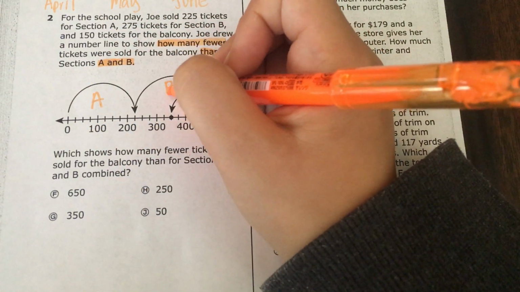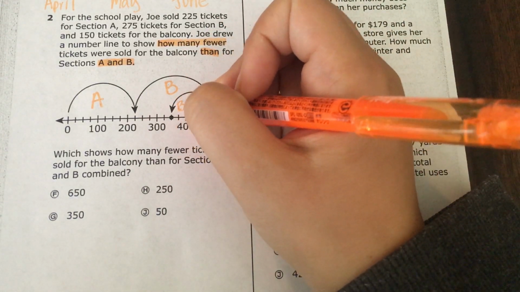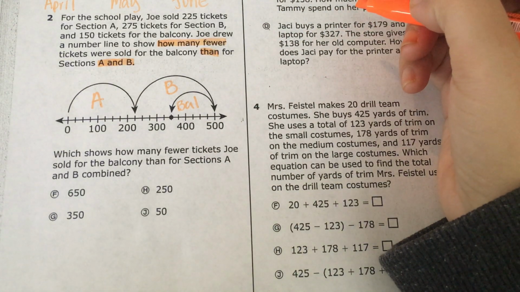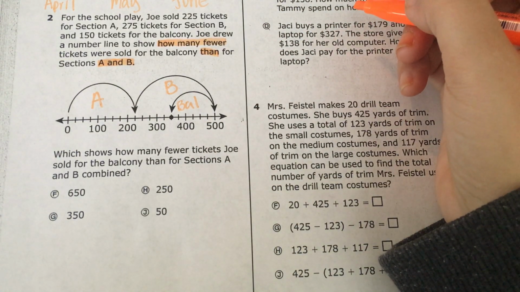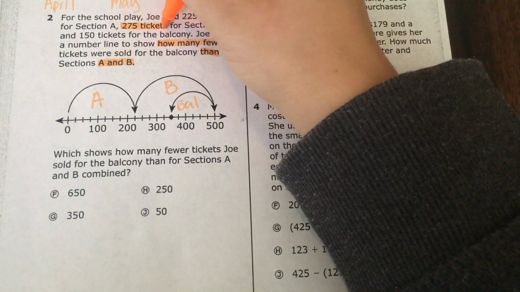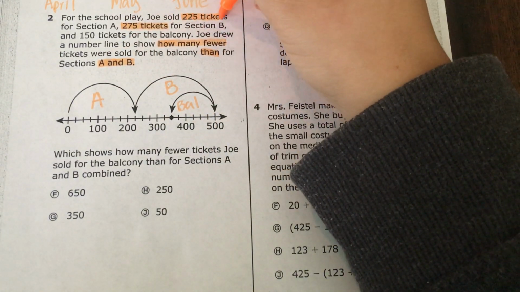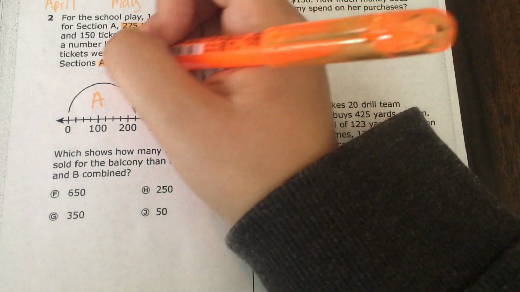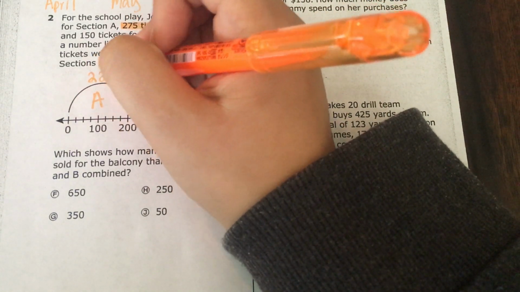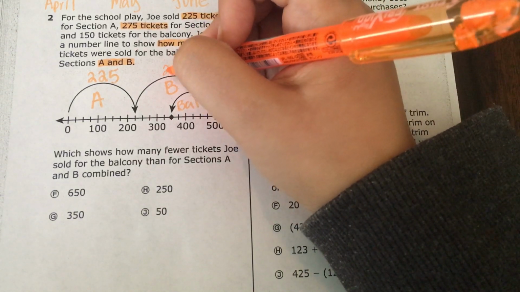Okay, so we know that this is Section A, this is Section B, and this is the balcony. I'm going to put BAL for balcony. Okay, so Section A was 275, or I'm sorry, 225 up here. So 225 was the first section. Section B was 275.